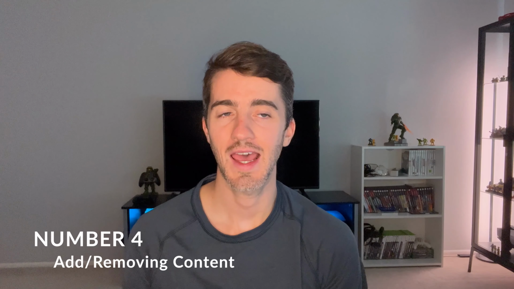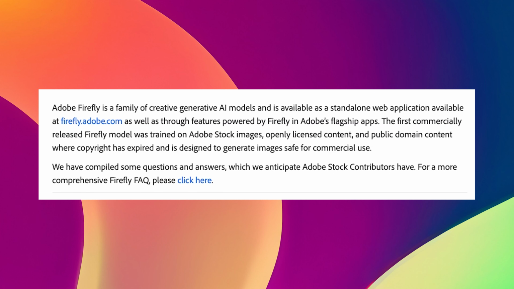Number 4, adding and removing content to your canvas. Now this one is a little controversial since creators are worried about the copyright and the infringement on images that are being used in this AI platform. In short, Adobe Firefly is fed Adobe stock images, openly licensed content, and public domain content. To learn more about how they use images in their AI, check out the link in the description below.